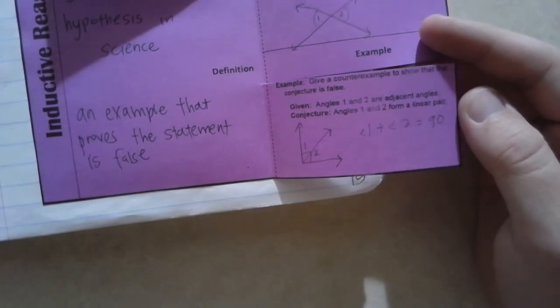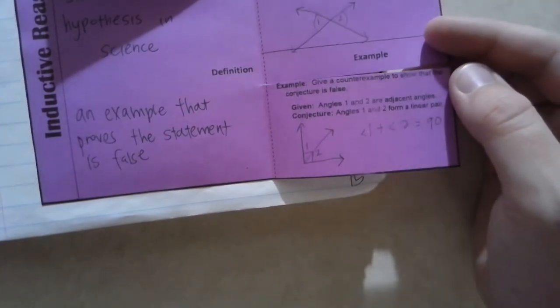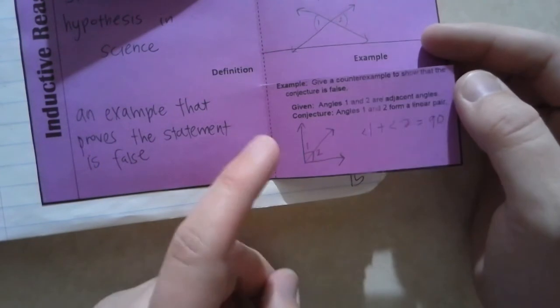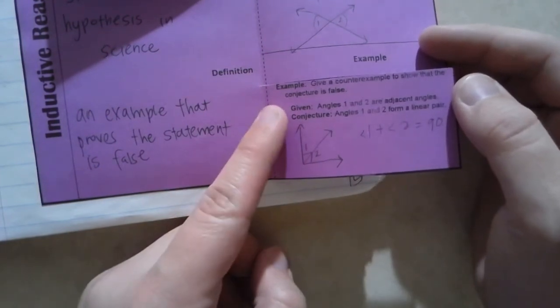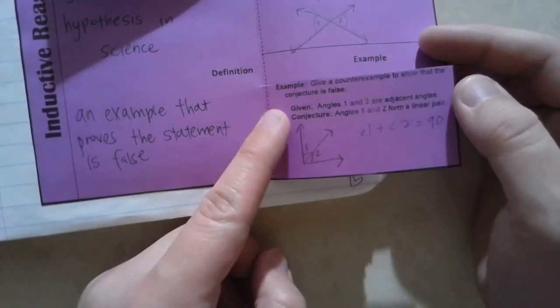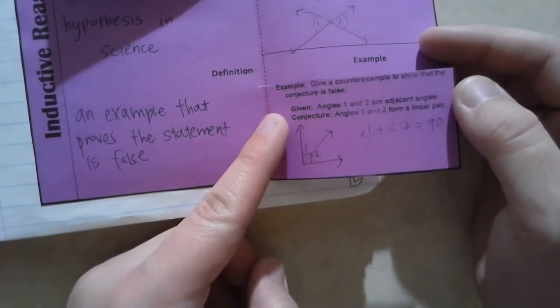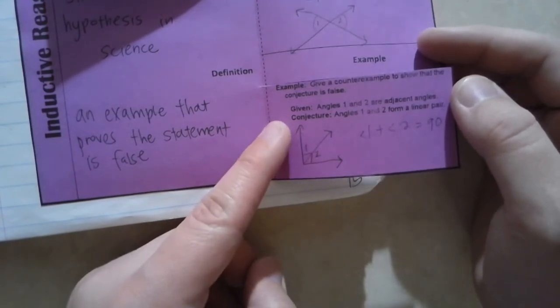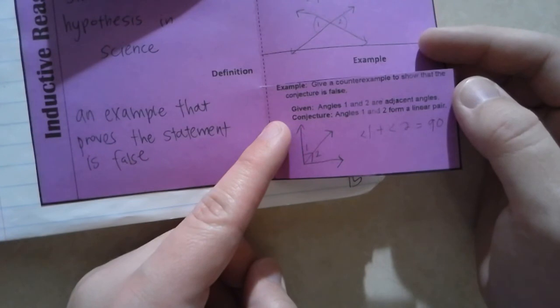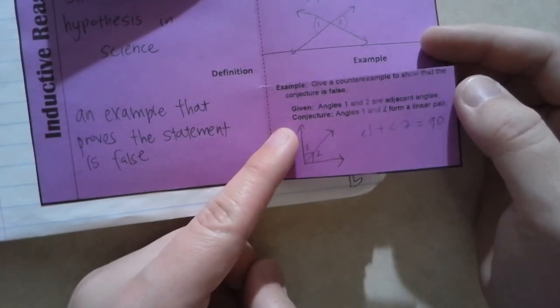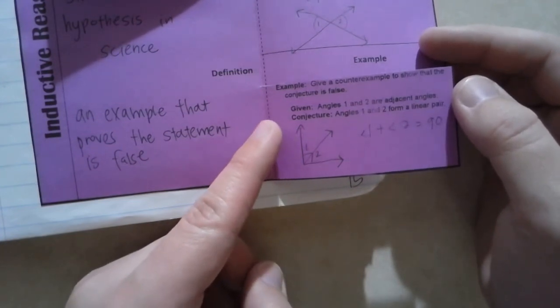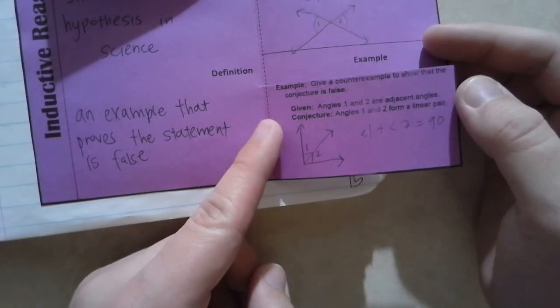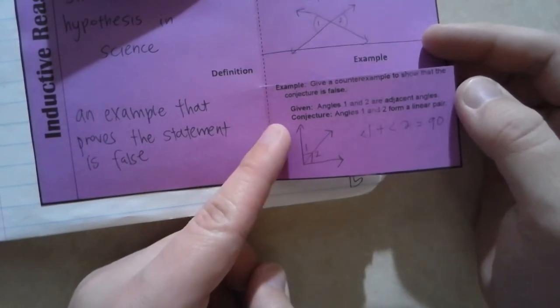With the counterexample, excuse me, if I'm trying to think of a counterexample to this conjecture, all I have to do is obey my given statement. This first statement, angles 1 and 2 are adjacent angles, I have to follow. But I'm trying to disprove my conjecture, my conjecture being that if I have two angles that are adjacent, the only option is that they must form a linear pair.